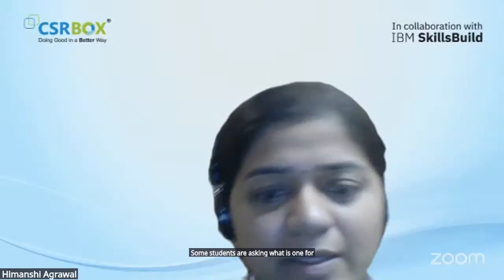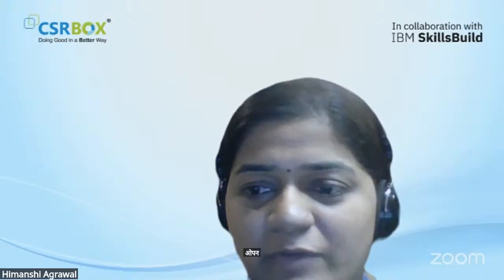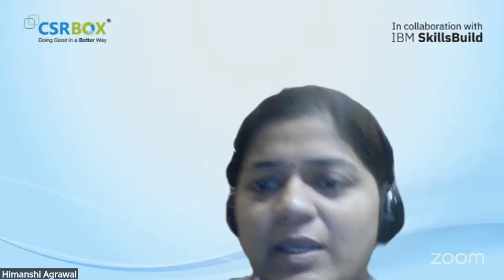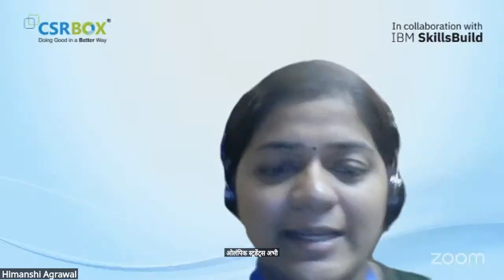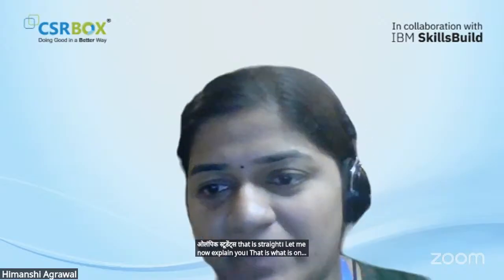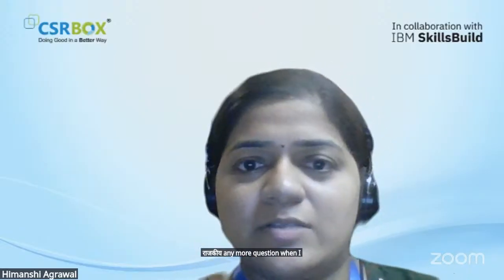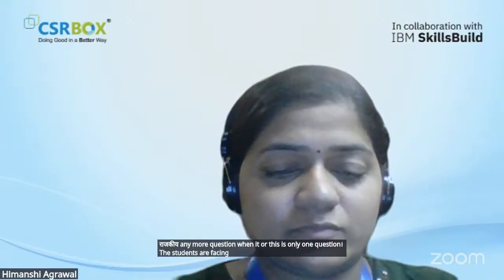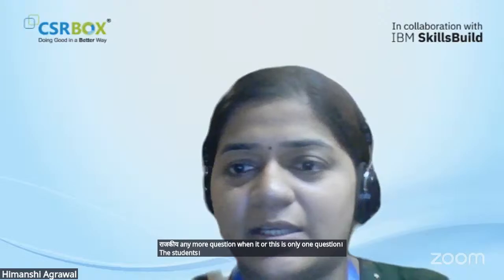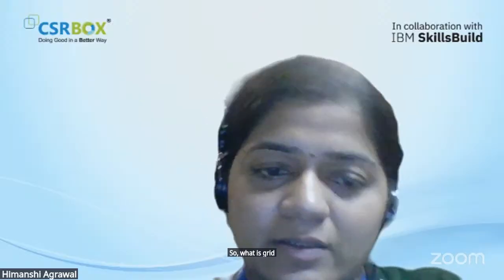Some students are asking what is 1fr. Is this question common for everybody? Many students, okay, that's great. Let me now explain what 1fr is. Another question is how to import the image. Any more questions, Milan, or is this the only one the students are facing? What is grid template columns is another question. And the hover effect. Okay, I will tell you one by one, students.